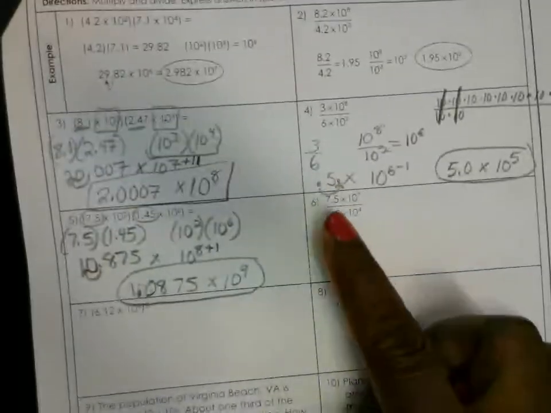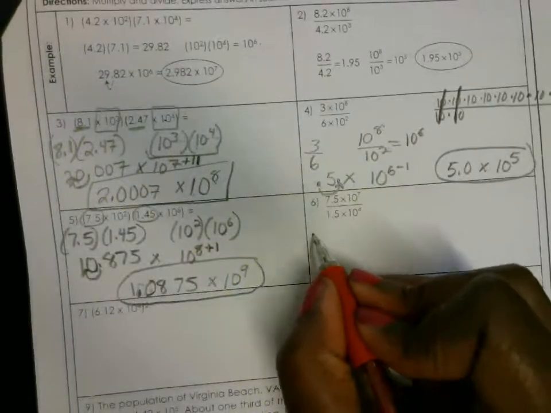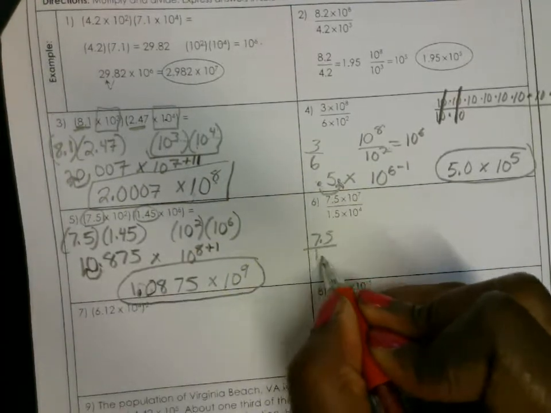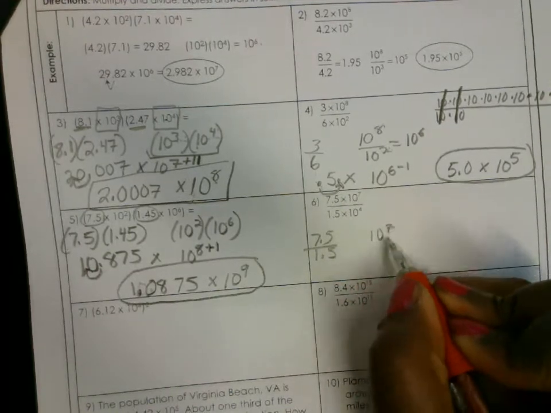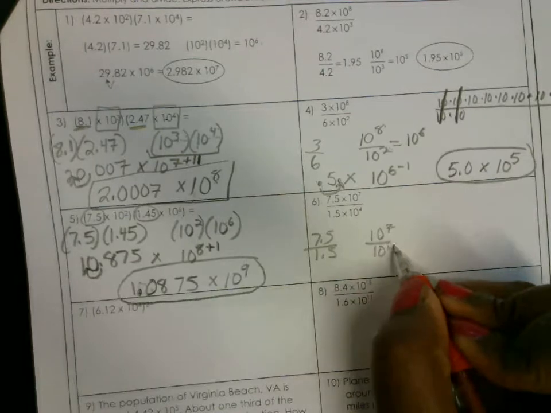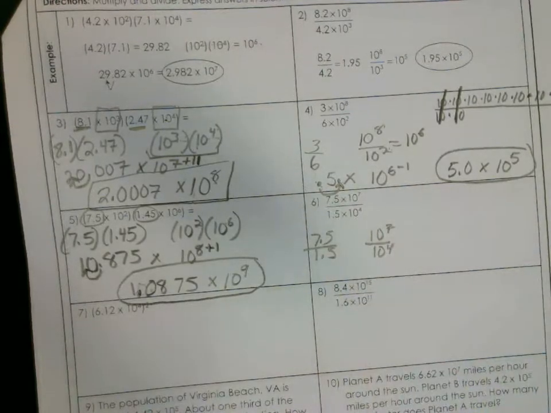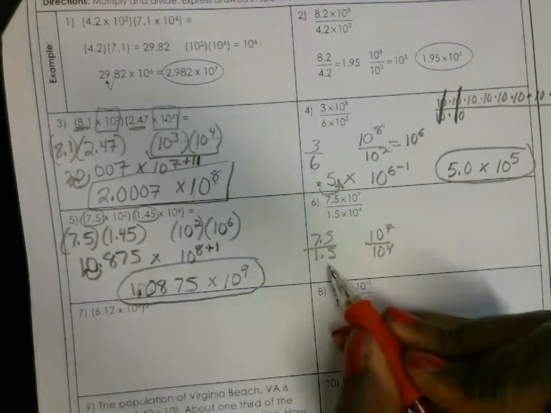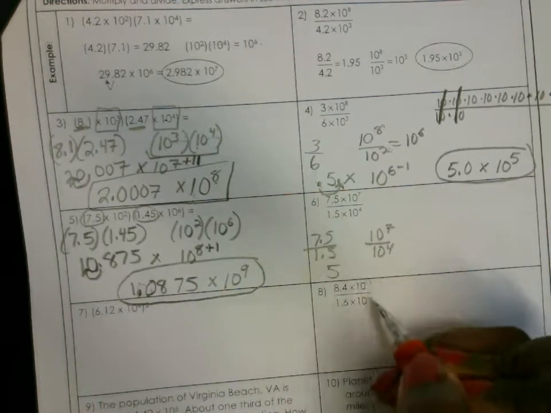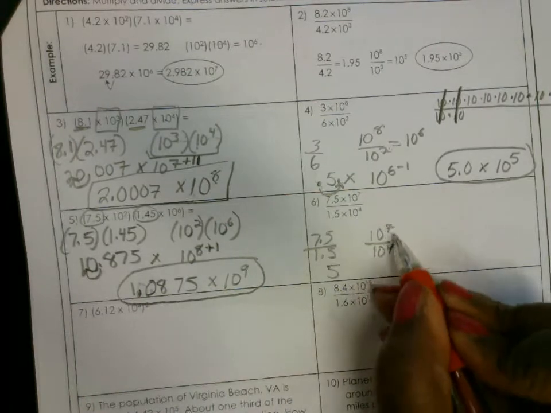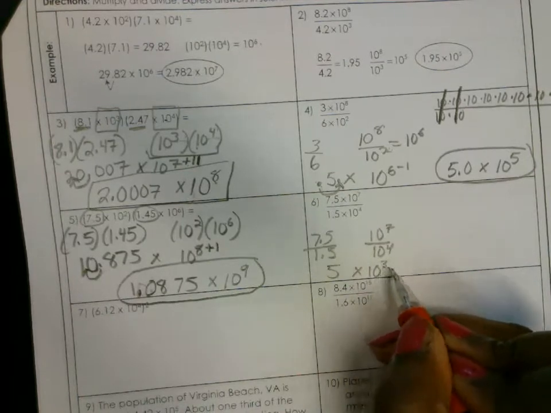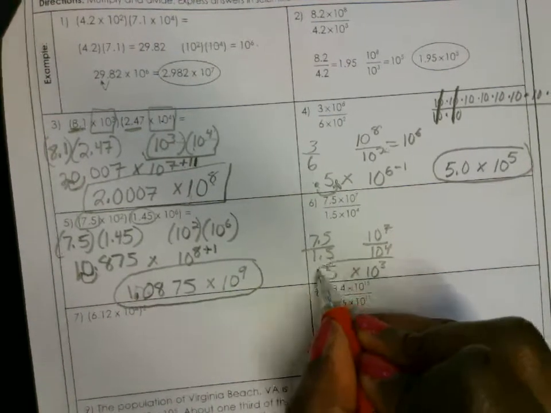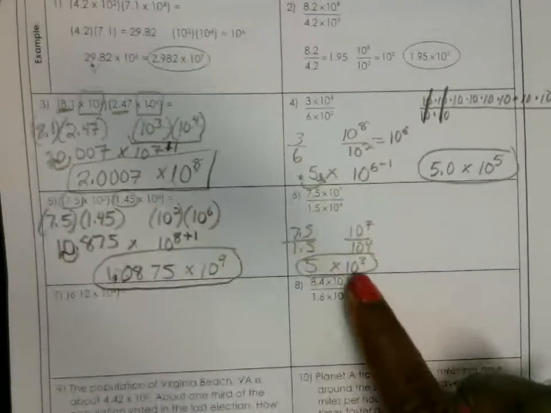Okay? We're going to do the same thing here. We're going to divide these numbers. You're going to divide 7.5 divided by 1.5. Then you're going to divide 10 to the 7th power divided by 10 to the 4th. So let's divide this. We got 7.5 divided by 1.5, and that gives us 5 here. Here we subtract the exponents. 7 minus 4 gives us 3. I don't know why I do that. And so this is our answer here.